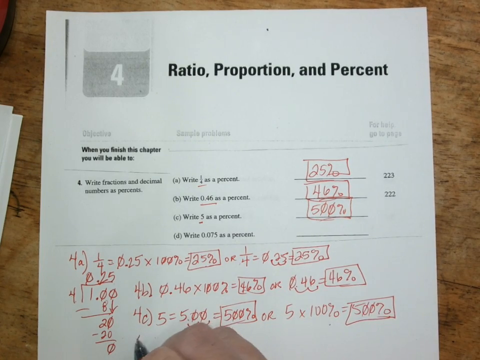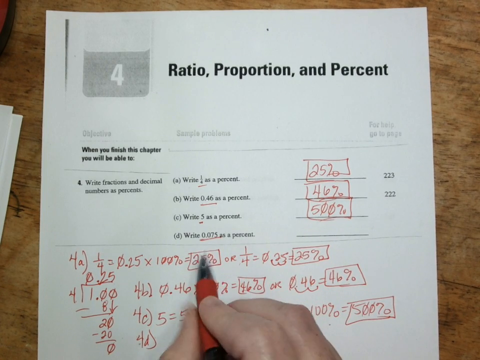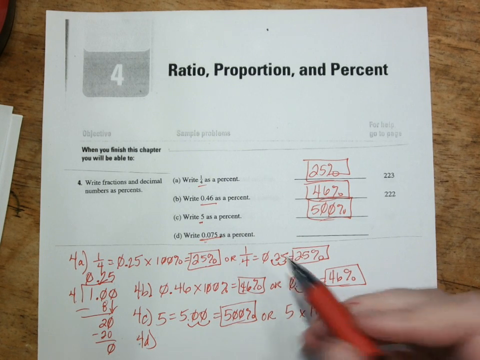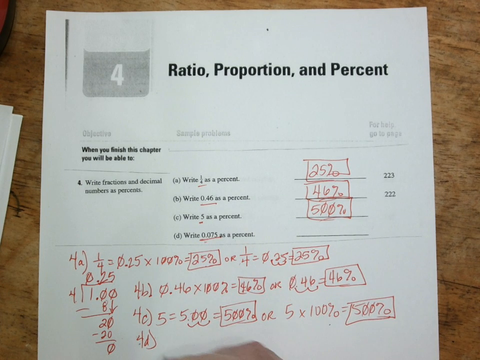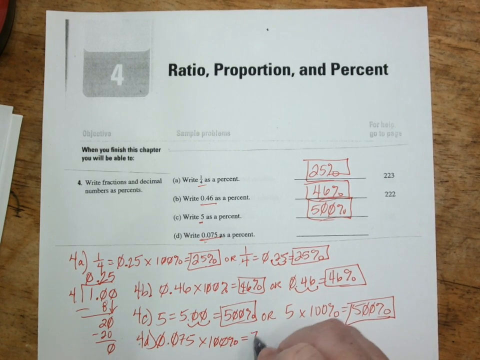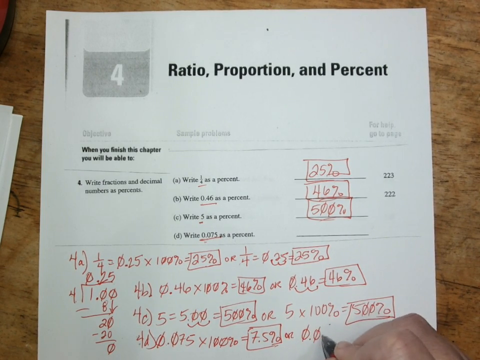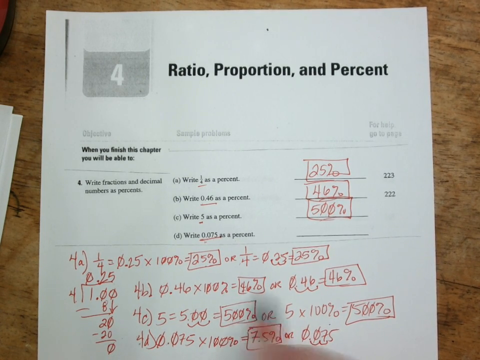For D, asks us to write 0.075 or 75 thousandths as a percentage. Notice there's a 0 right there. So we take the number 75 thousandths, and we can either multiply that times 100% and get 7.5%, or my preferred method of taking the number 75 thousandths and just moving that decimal. And this is how you're showing work. This is how I'm showing work for this type of problem.